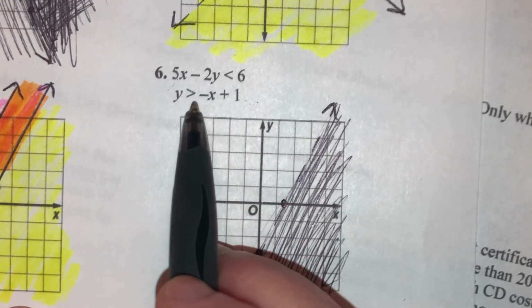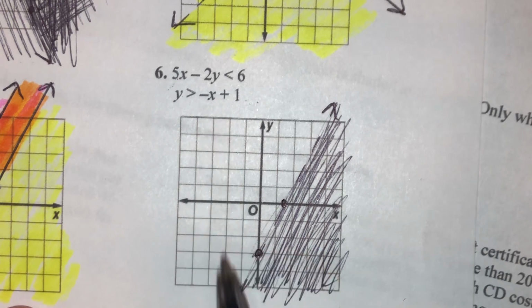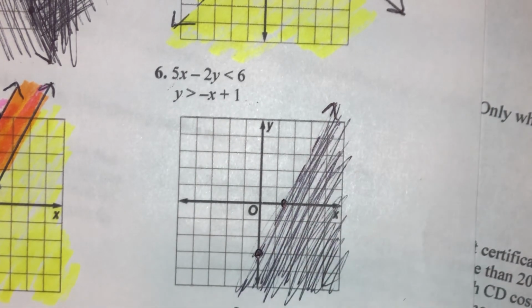y is greater than negative x plus 1. If you're using a pencil, another great way to shade is to smear it with your finger. This is a pen, doesn't work. But if you use a pencil, it's awesome how the lead, you know what I'm talking about? That's really good for shading. That's what I should have done.